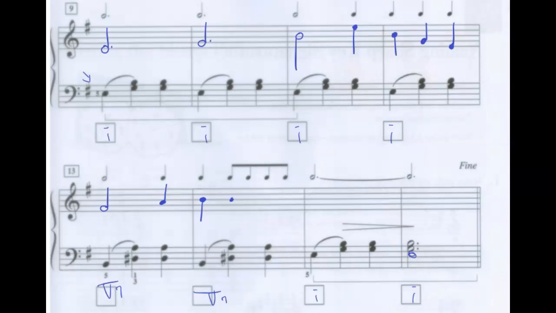So I'm gonna write, okay, this is stepping down motion, B, A, G, F. So we have 1, 2, 3, 4 chord tones, and this is a non-chord tone. But we call this passing tone, which is very common, a non-chord tone in music.